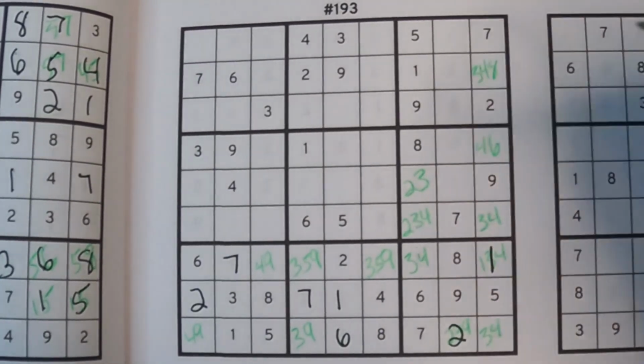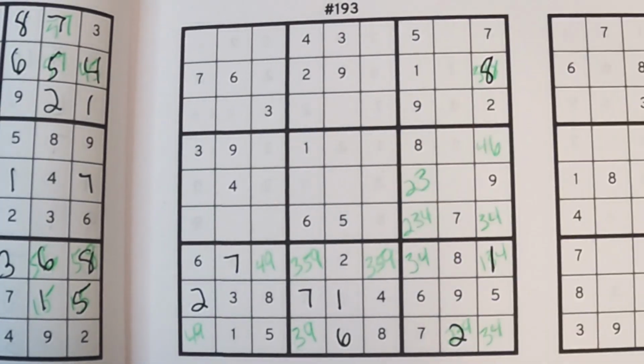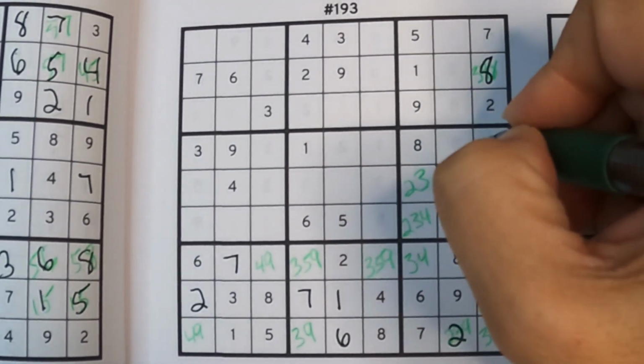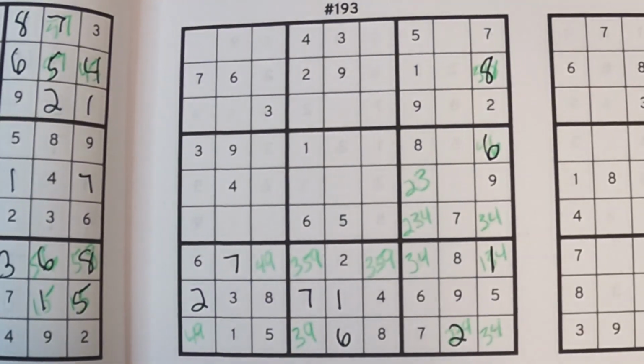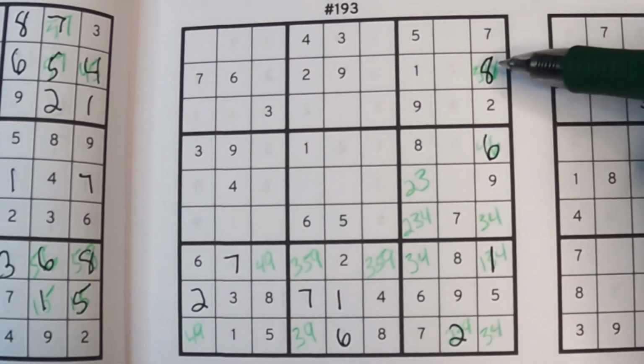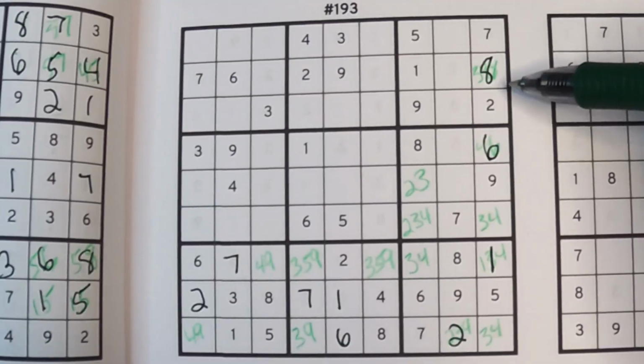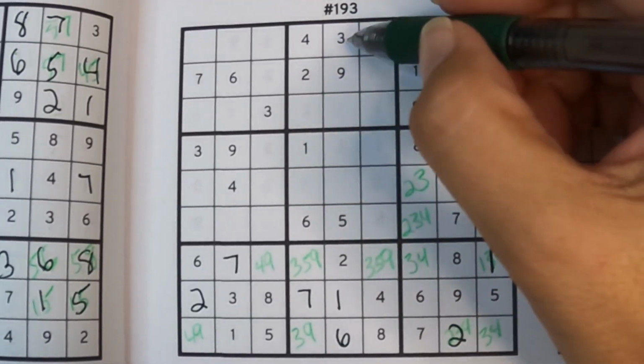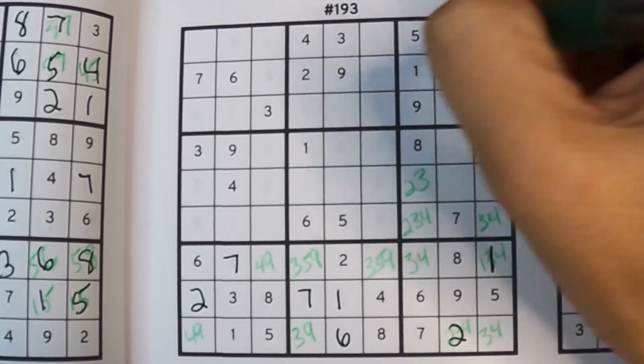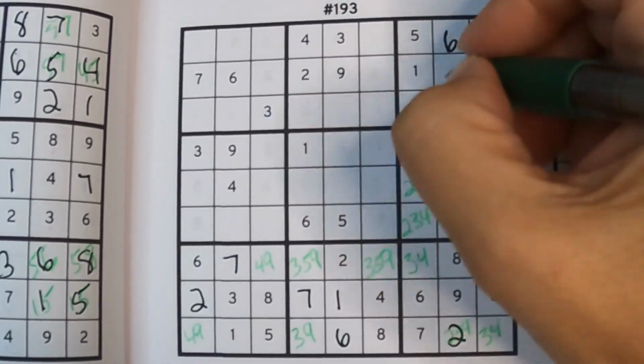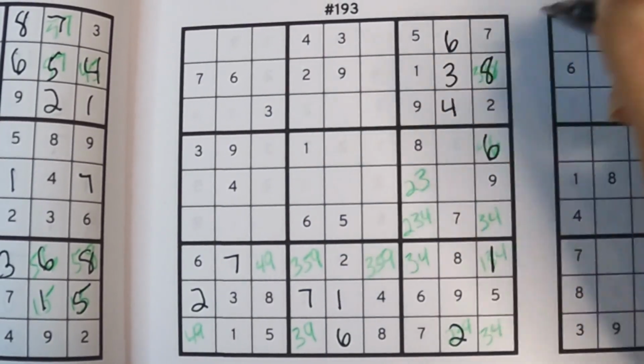Now the only place the 8 can be in that column is here, and the only place the 6 can be is here. For this box now, we're missing 3, 4, and 6. We've got 3 and 4 here, so this is our 6. 3 here, so 4, 3.